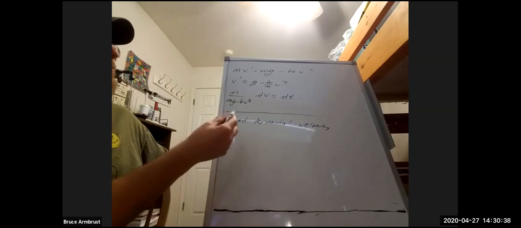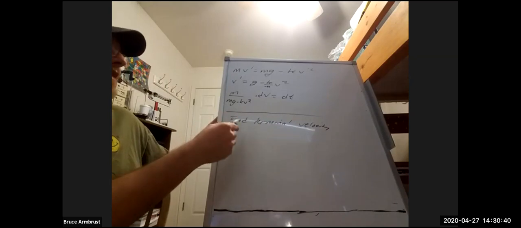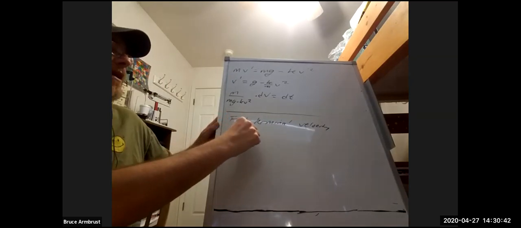All right, so to find terminal velocity, what we know is that at that point, V prime is equal to 0, because we're not changing our velocity anymore. We're not speeding up. We've reached our maximum speed. So what we can do is go back to the very beginning equation and put 0 in there for V prime.